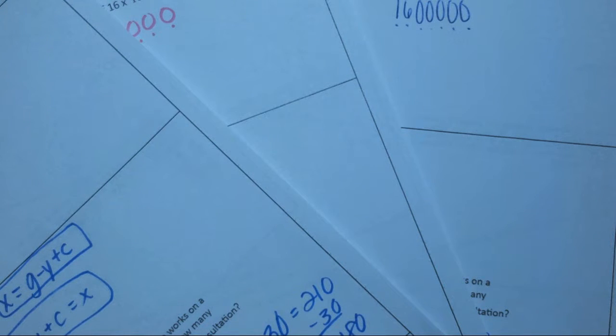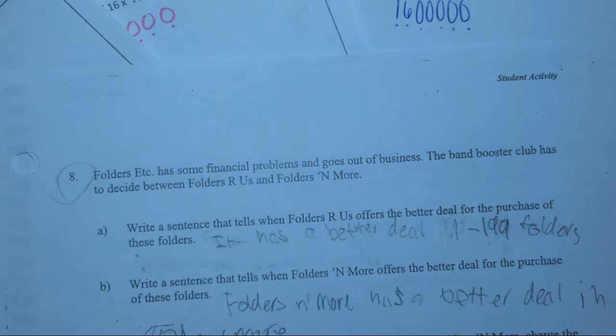Okay, Hiram, will you come put your answer back onto the screen for 8A? Yes, ma'am. Thank you, dear. Can we read it? No, your answer. It has a better deal, 1 through 199 folders. Okay, if you weren't here yesterday, why did you change it to that? You used to say 1 through 200. Why was it 199? Why not 200? What was the deal with 200? Because it was too big.